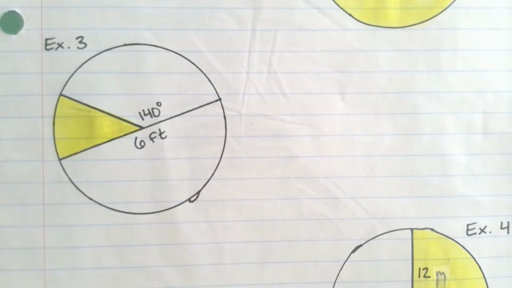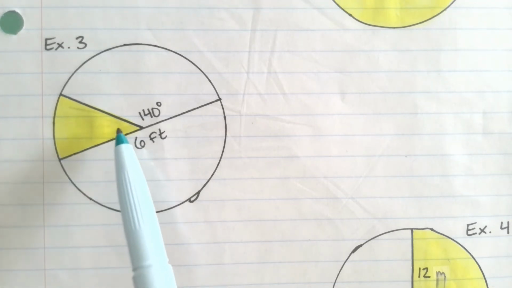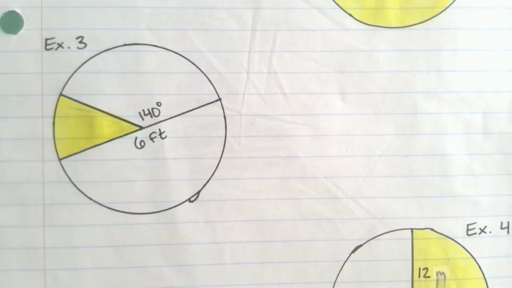I do want you to try example 3 on your own. Remember, start with finding the total area, and then you are going to have to figure out the central angle before you can find the sector area. But go ahead and pause the video and give it a go.